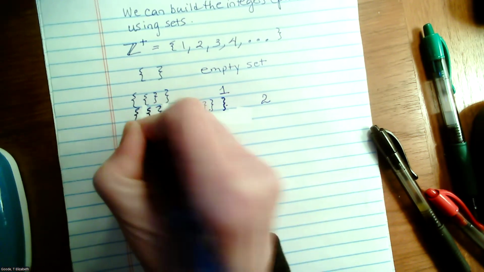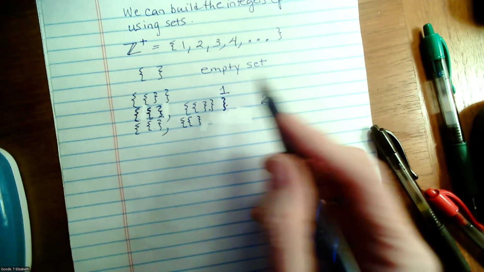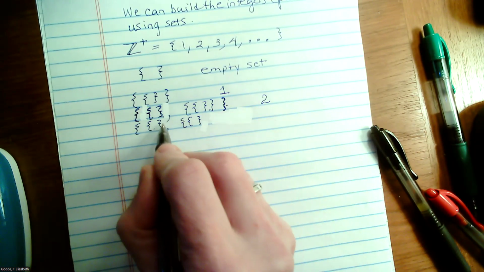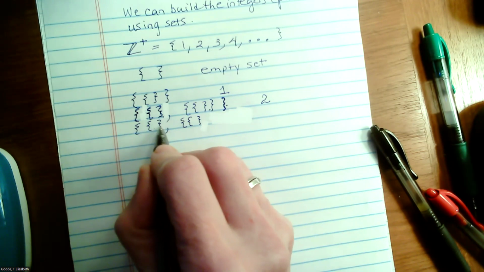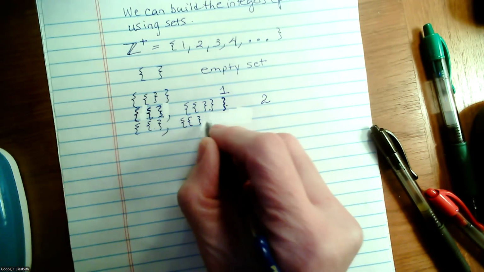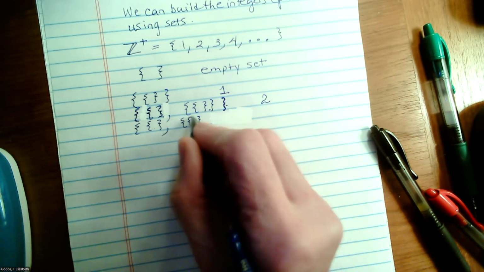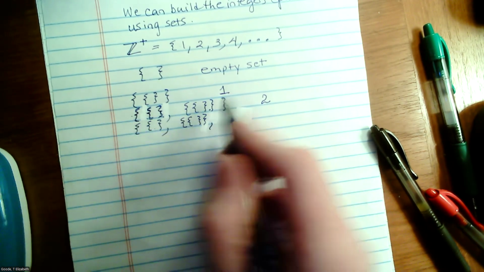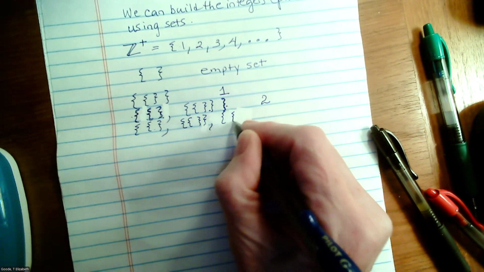Okay, anyway, I just wanted to show you can build the integers just using sets that are empty sets. So here's the first element. The second element would be this one. And the third element would be the set that contains both of those.